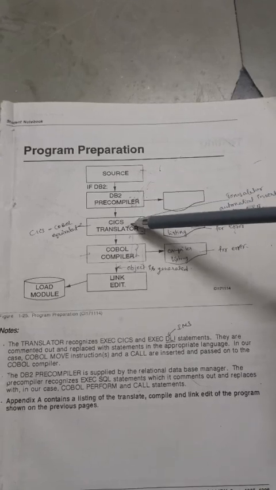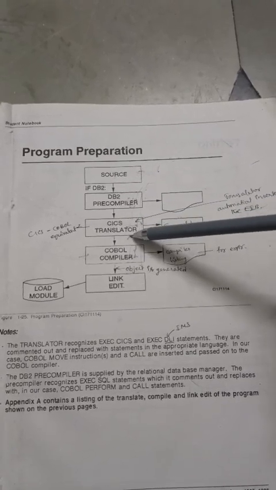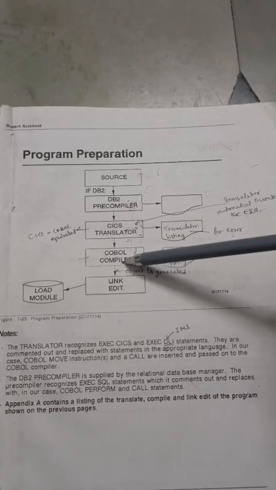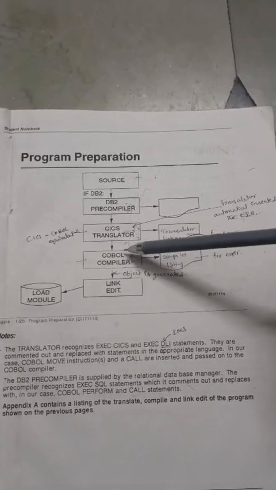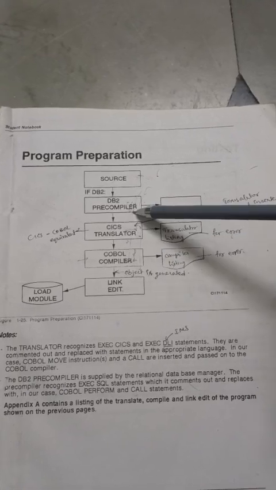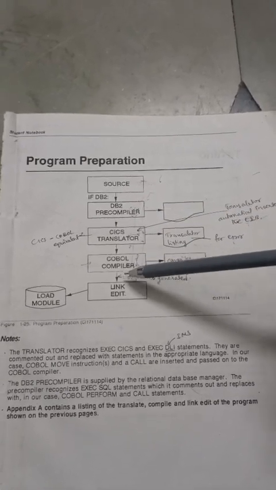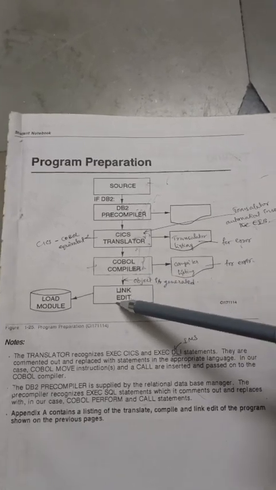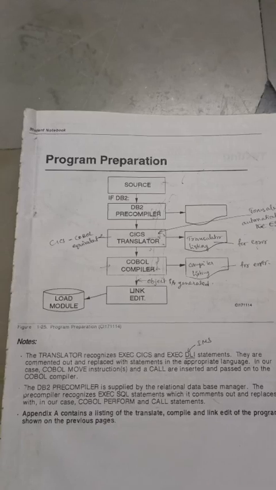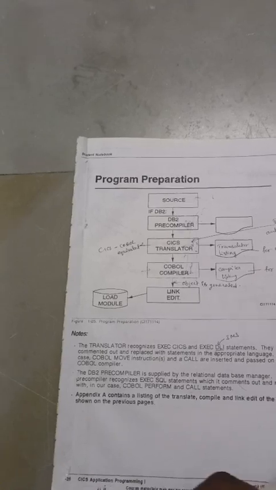Once the CICS translator has done, next comes the COBOL compiler, which checks the syntax errors of the COBOL statements. Once DB2, CICS and COBOL are done, the link editor runs, and after the link edit has been executed, it creates the load module. Once the load module is successfully created, we can execute the program.